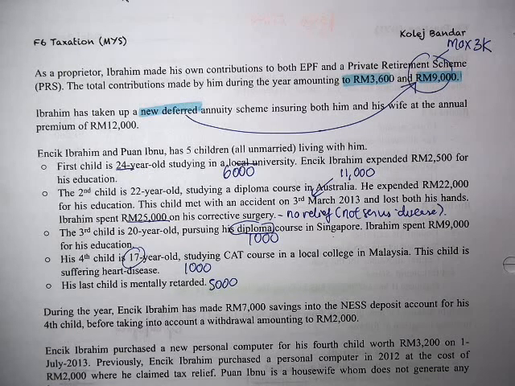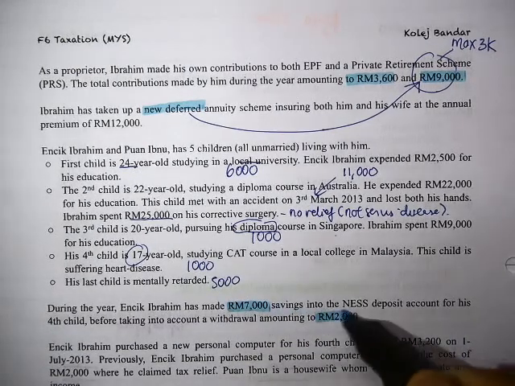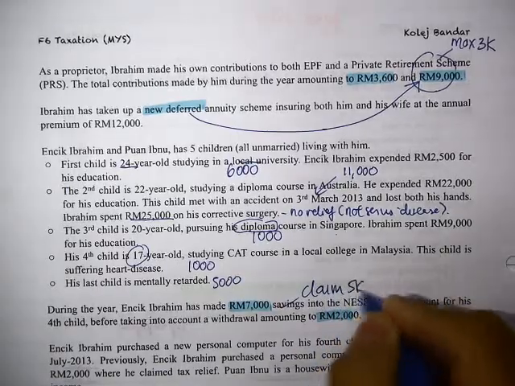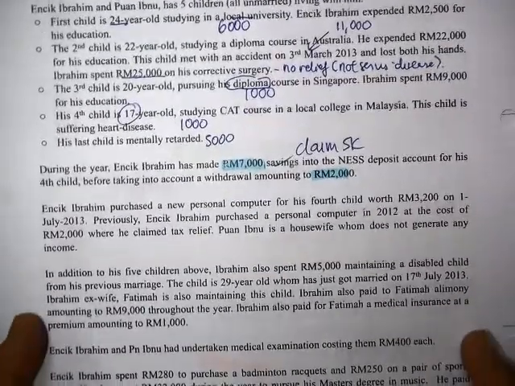Okay, during the year, Ibrahim made 7,000 savings into NESS deposit for the fourth child before taking into account the withdrawal of 2,000. So you put in 7, you take out 2,000. That means how much do you claim? You claim 5. You claim the net amount.